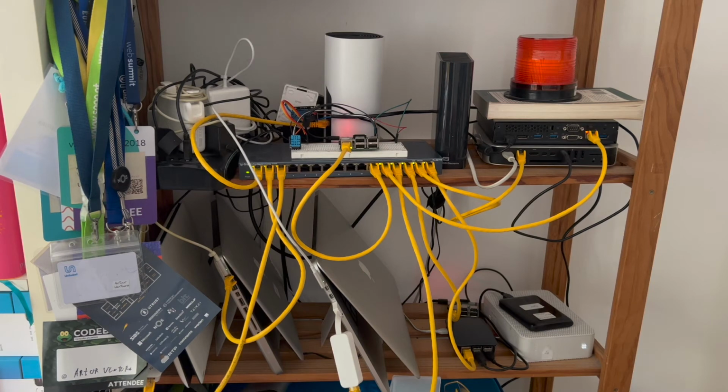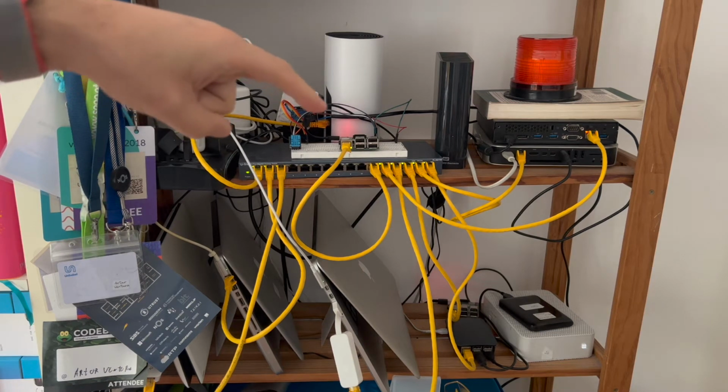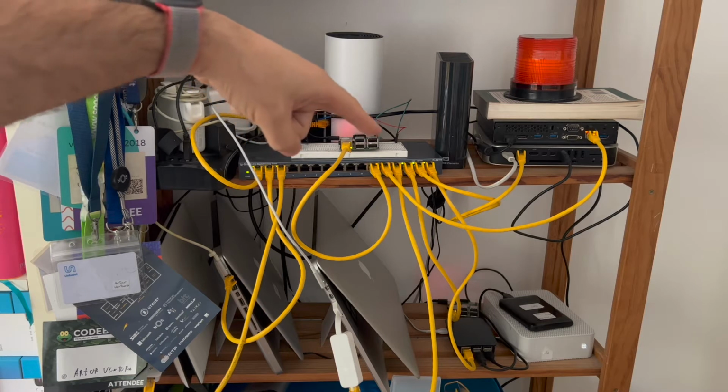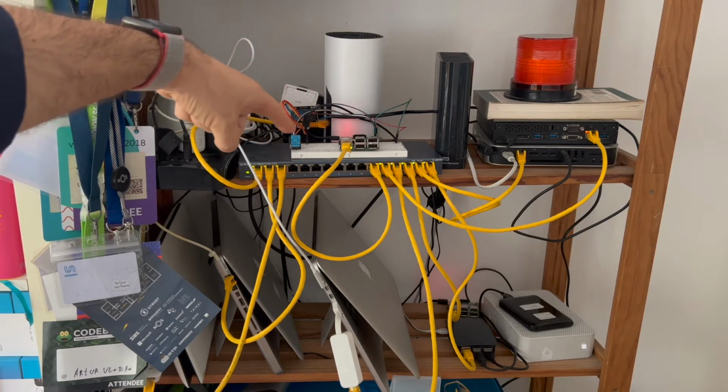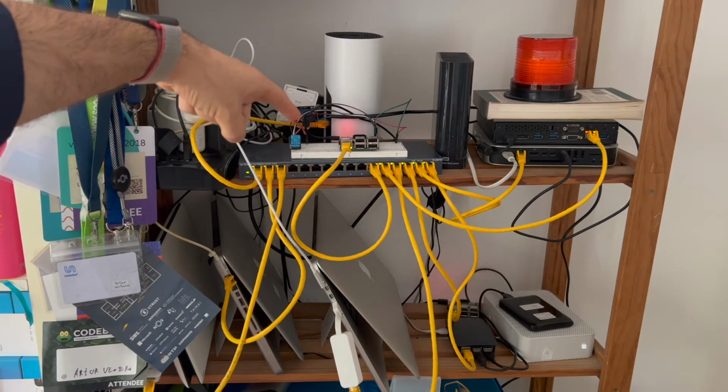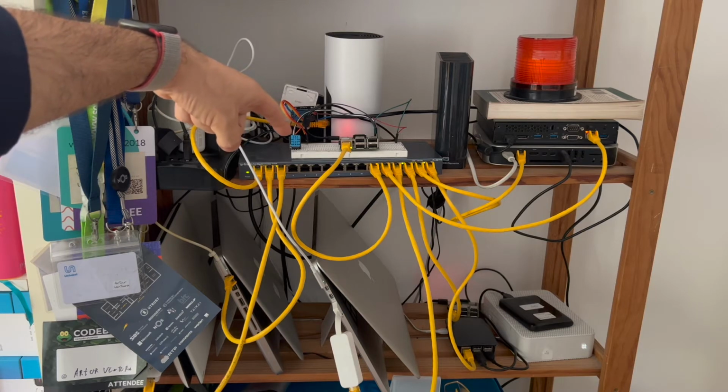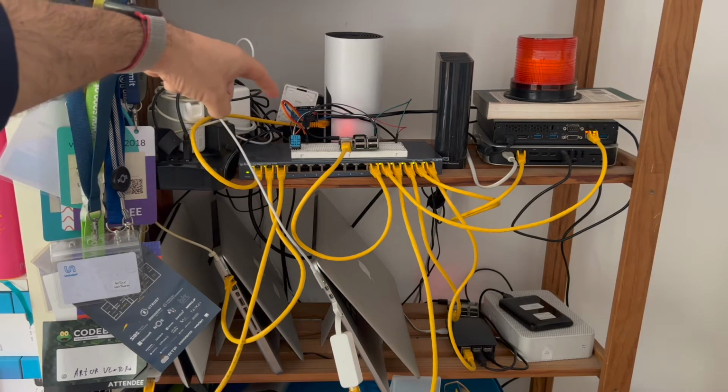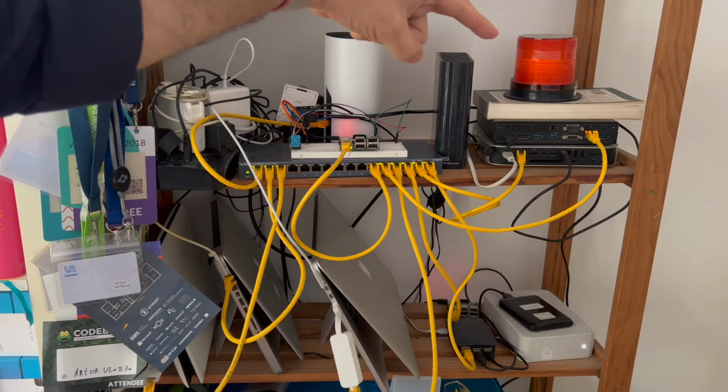This is my home lab. Here I have a Raspberry Pi 3 connected to a DHT11 which measures temperature and humidity. It's also connected to a relay that acts as a switch for the alarm flash.